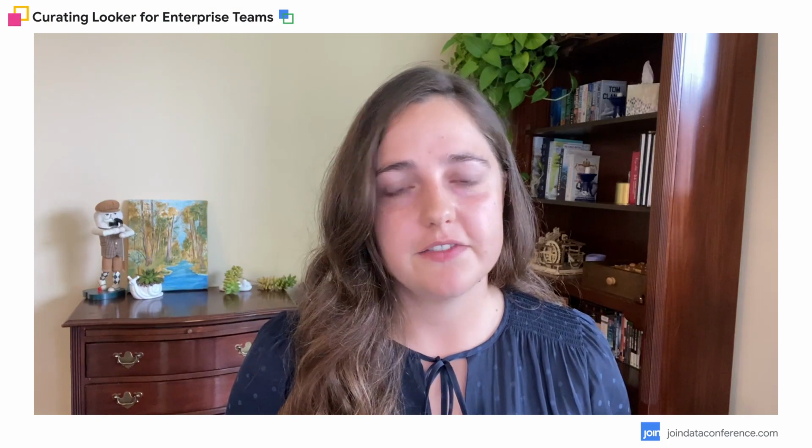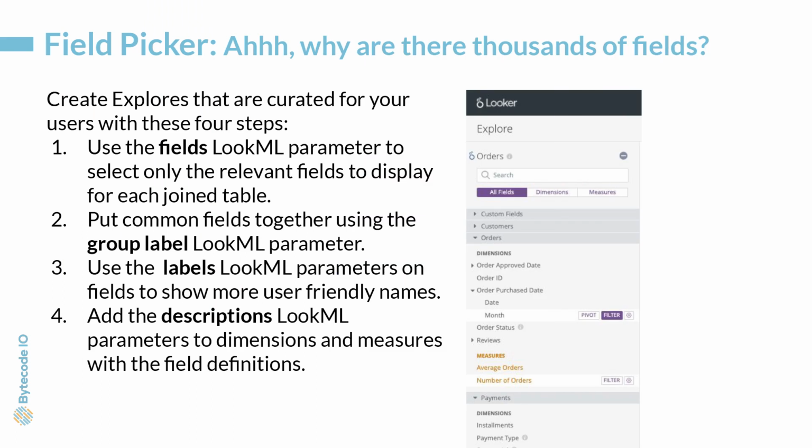To make it easier for team members to find the answers they need, create explores that are specific to a single use case and limit the fields listed to the few that are related to that use case. To limit the fields, you can use the fields parameter with a short list of fields or a field set. Then you can organize, label, and create descriptions for the fields using the group label and description parameters.